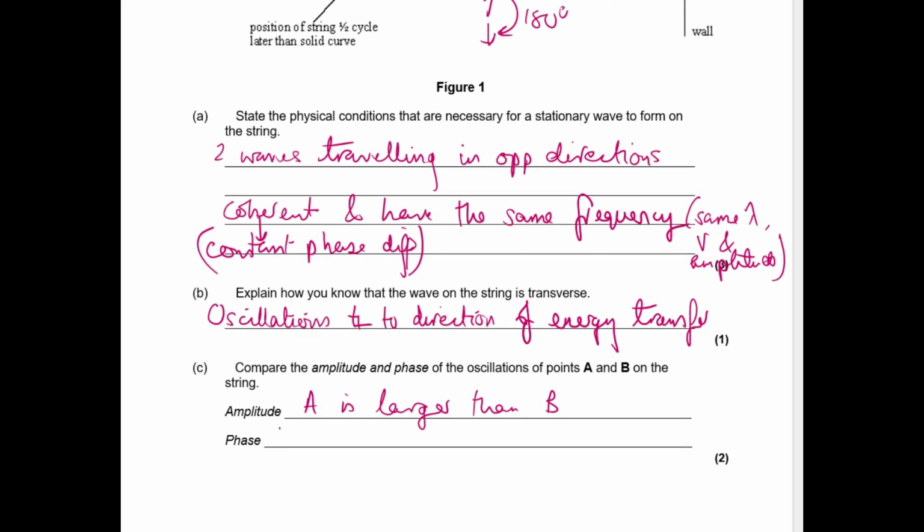So antiphase, probably shouldn't use that, just give the number. Antiphase, it's 180 degrees, or it's pi. Okay, let's move on to the next bit.